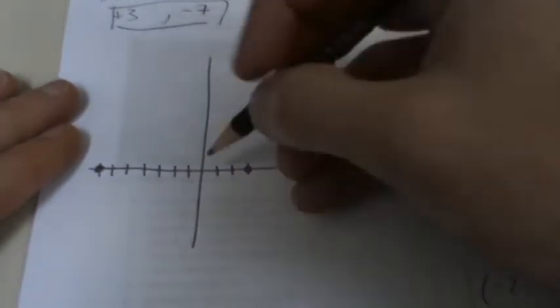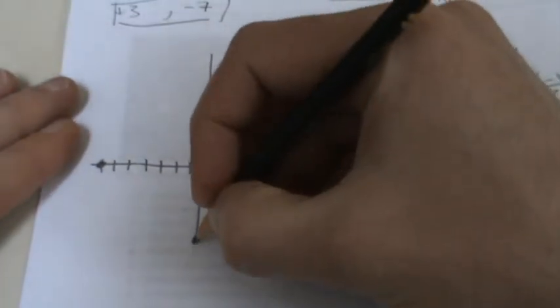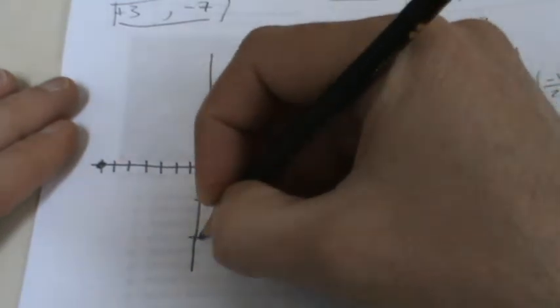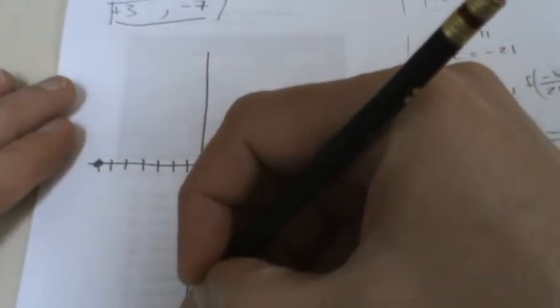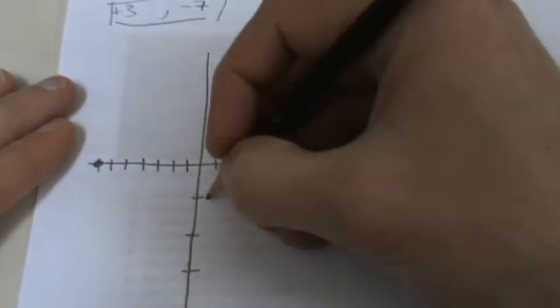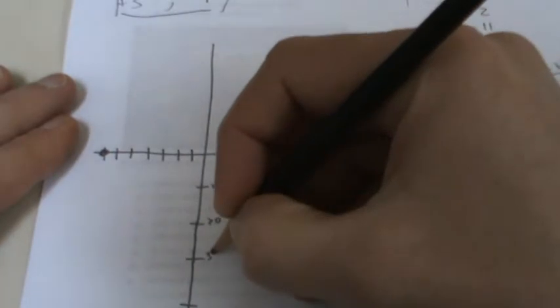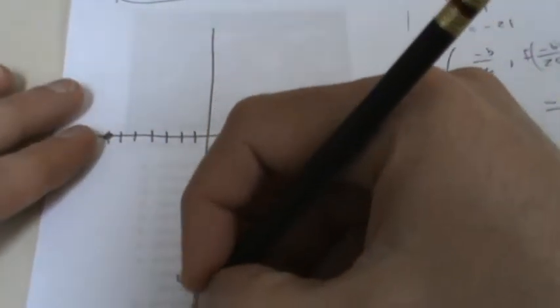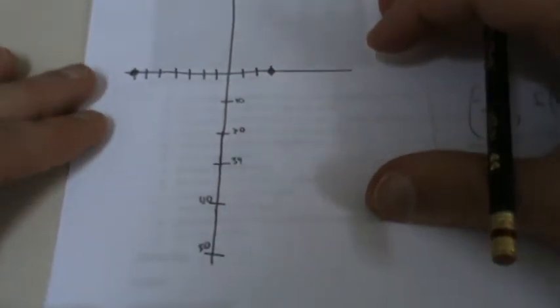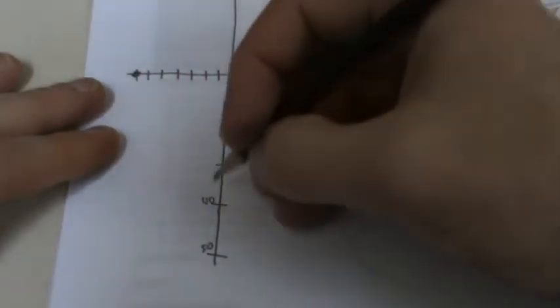are my x-intercepts. I've got a y-intercept at negative 41. I'll go 10, 20, 30, 40, 50. Okay, I've got a y-intercept at negative 41 right there. Then I've got a vertex at negative 2.75, which is right around here.